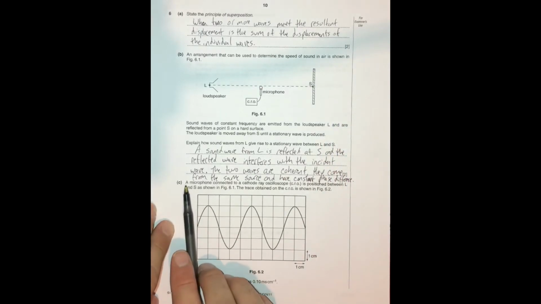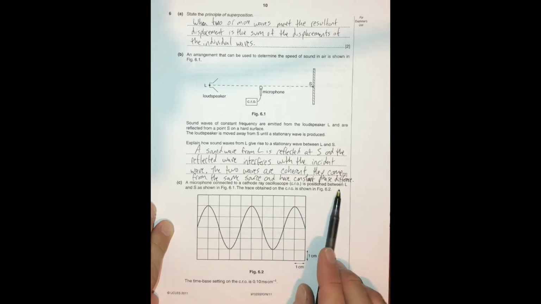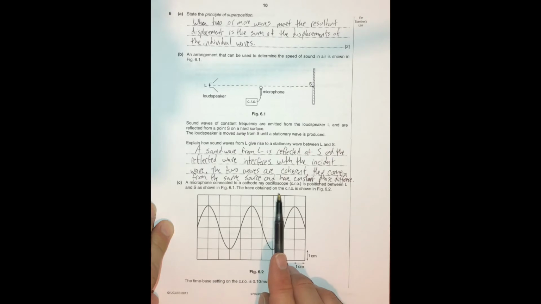The question goes on to read, a microphone connected to a cathode ray oscilloscope, CRO, is positioned between L and S as shown in figure 6.1. The trace obtained on the CRO is shown in figure 6.2. It says the time base setting on the CRO is 0.10 milliseconds per centimeter.